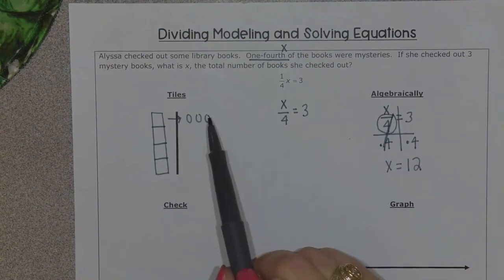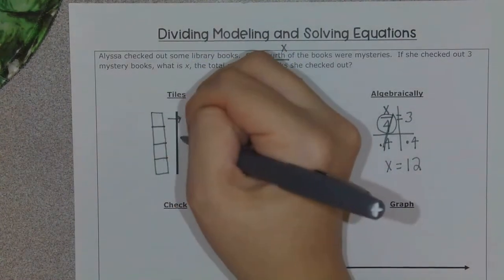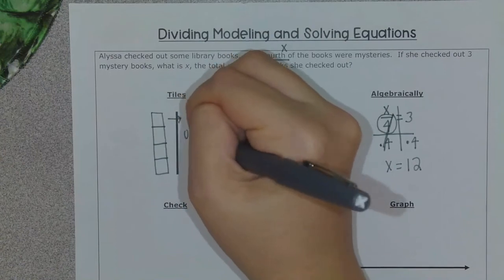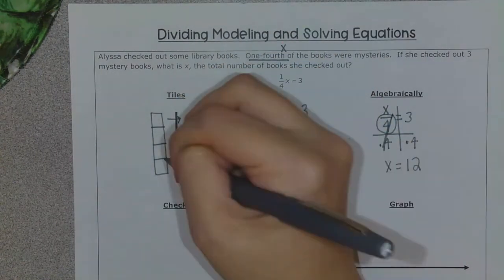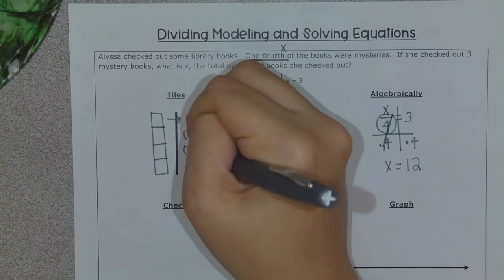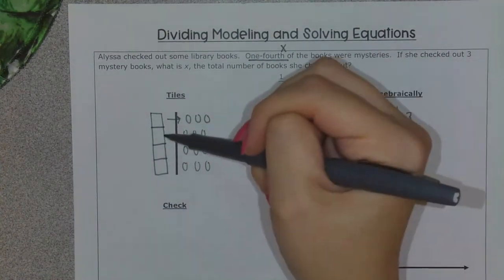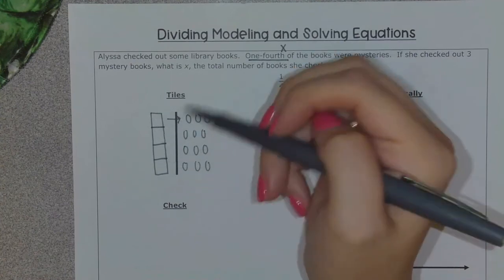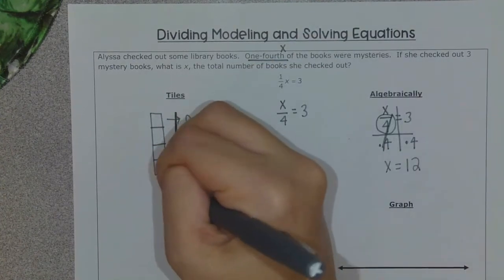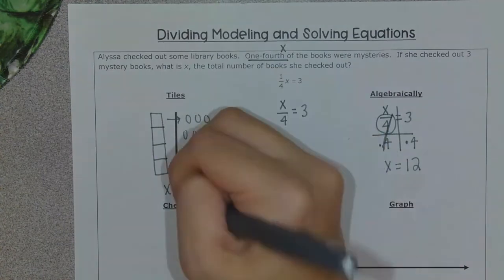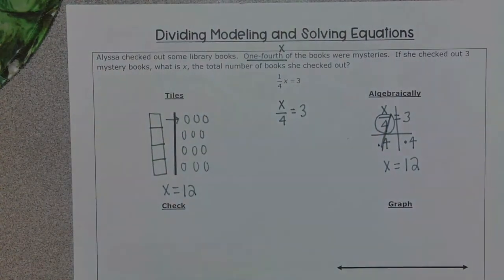So if one of those 4 pieces is equal to 3 tiles, that means the second fourth is also equal to 3 positive tiles. And the third fourth is also equal to 3 positive tiles. And so is the fourth fourth. So my entire x tile, when I add all of these together, is equal to 3, 6, 9, 12 pieces.